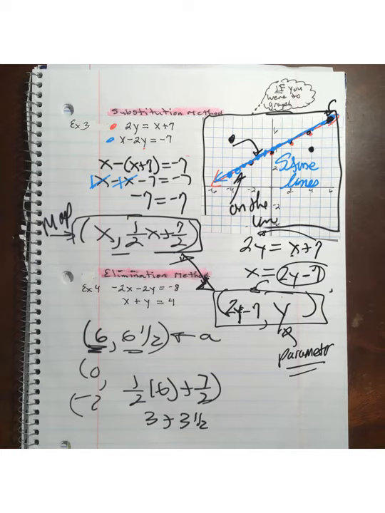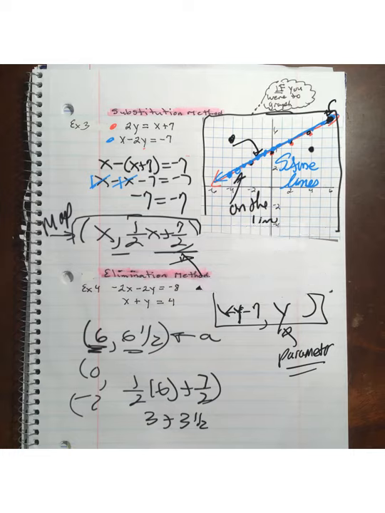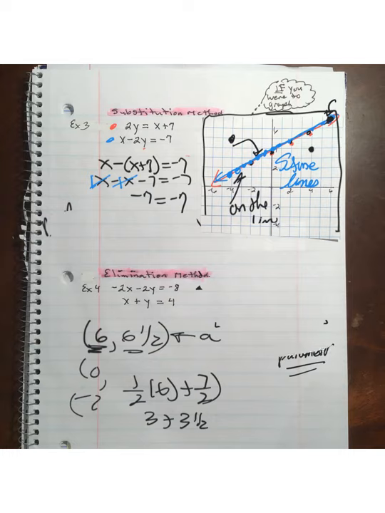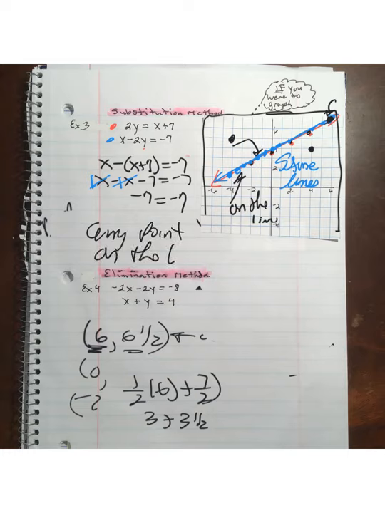Sometimes on SATs, I don't know if they'll say it on an SAT, they might just say any point on the line y equals 1/2 x plus 7/2, right? Any point that's on that line. But I wanted to show you the parametric answer because we've been seeing parametric answers on SATs. Okay, and we want your answer in parametric.